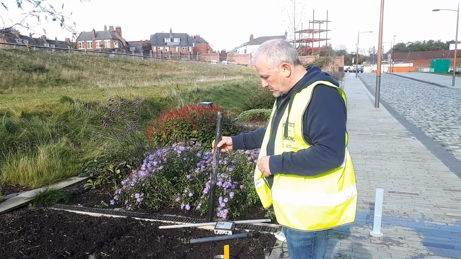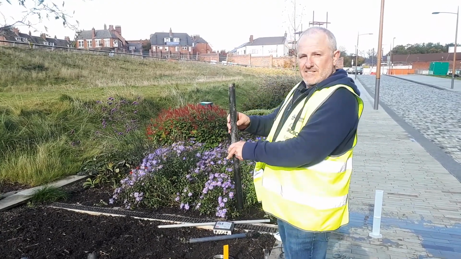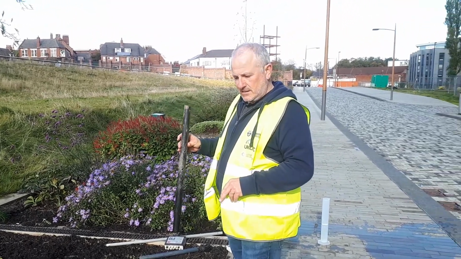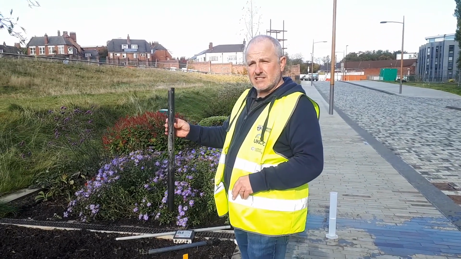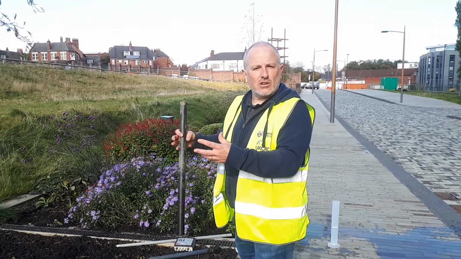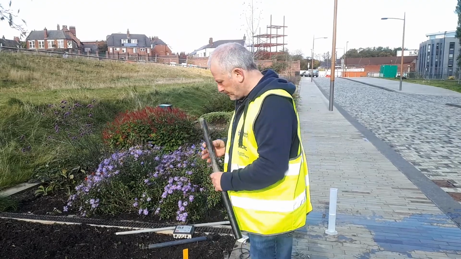You can also cheat sometimes and just pour some water in, fill it up and see how quickly it disappears, and we call that a falling head experiment, and that really just tells us once again whether it's really high conductivity soil, medium or low. Again, it gives us a bit of knowledge.